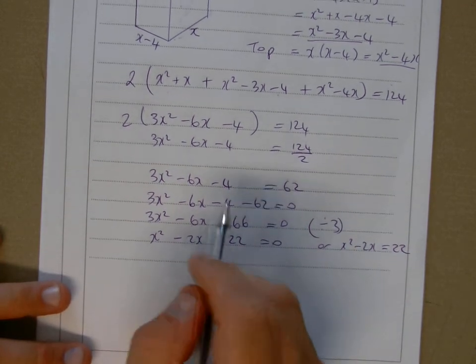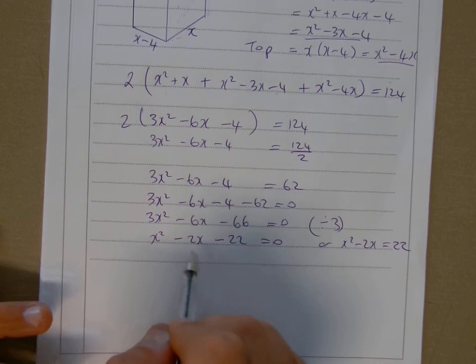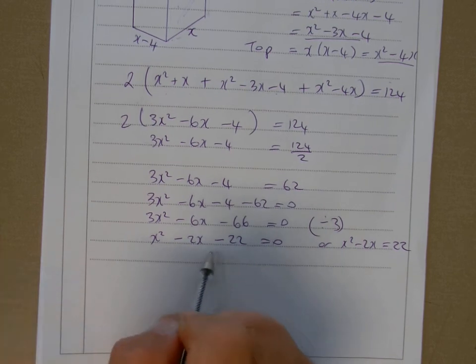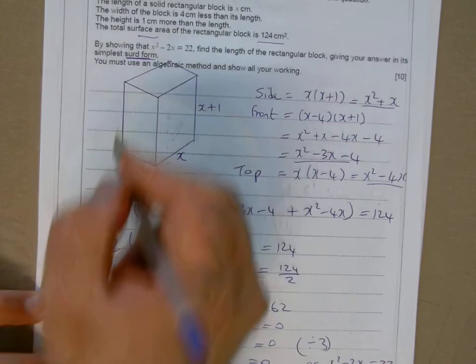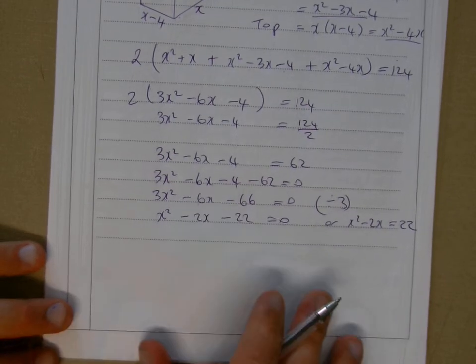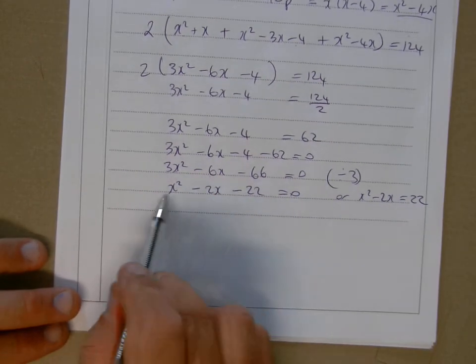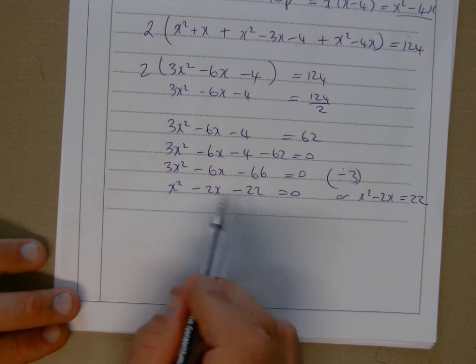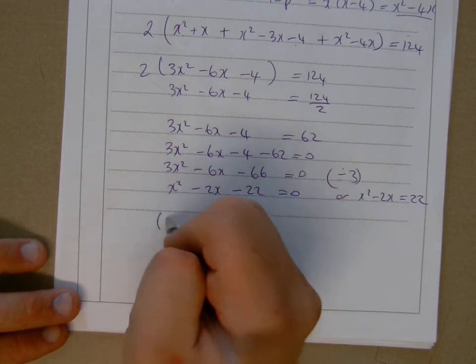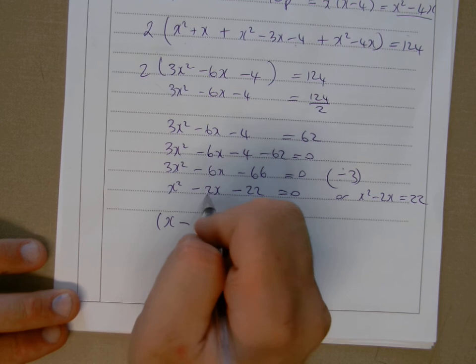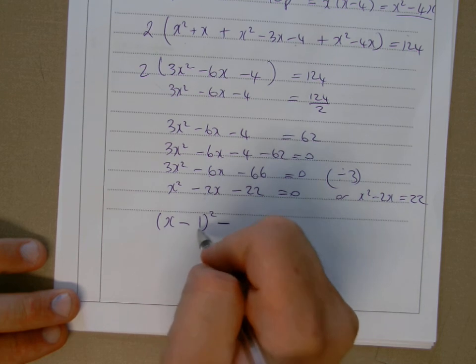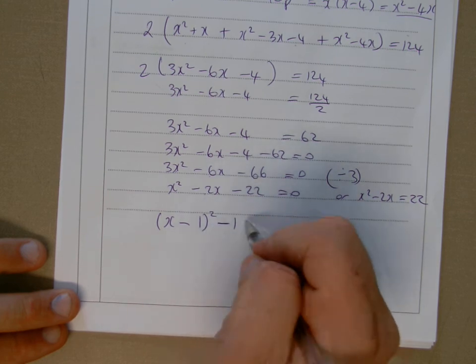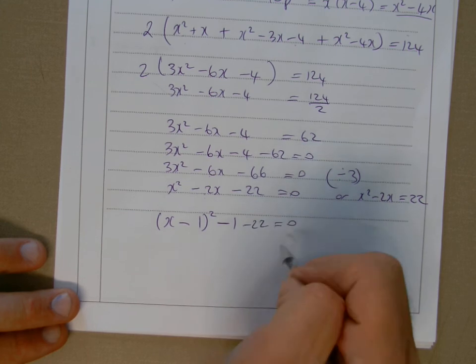Now, in order to actually get it in surd form, we need to solve this. We're not going to use brackets in this case because it says the answer is going to be in surd form, so the numbers aren't going to be nice. You could use the quadratic formula, that would work: a is 1, b is minus 2, c is minus 22. Or you could complete the square. So if I complete the square, x, take away, because it's minus here, half of minus 2 is minus 1, all squared. And then you always take away the square of this number. So 1 squared is 1. And then this minus 22 here equals 0.